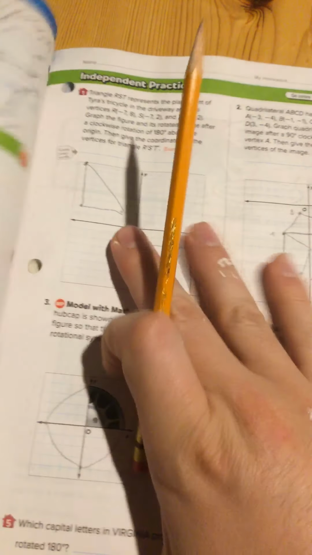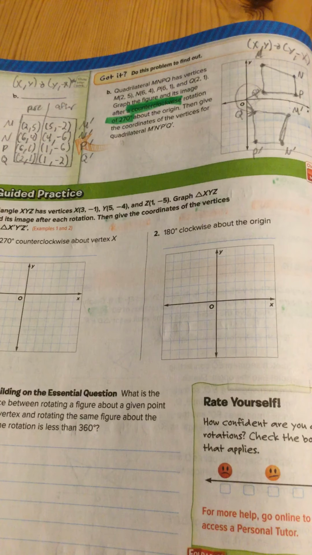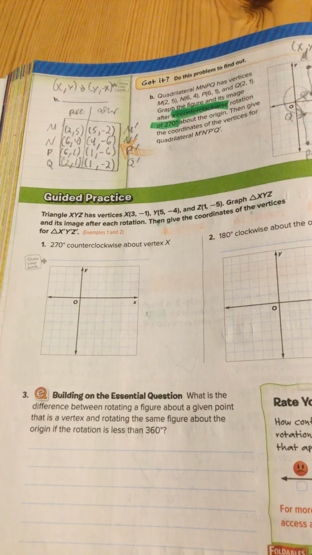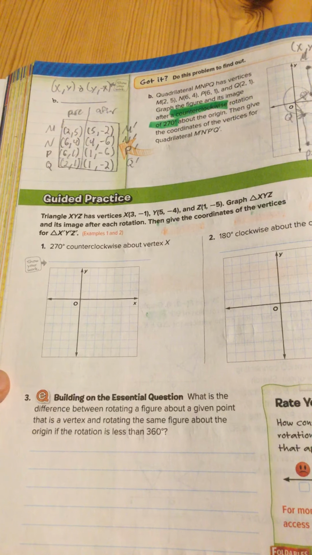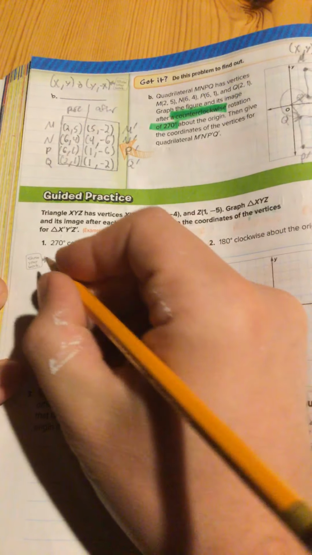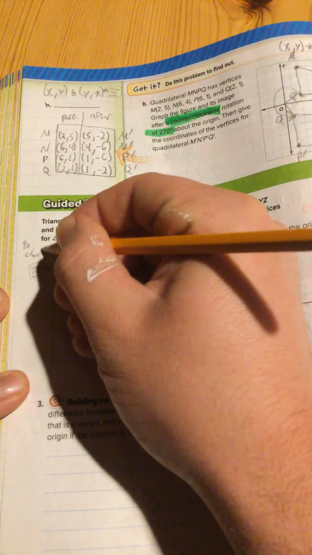All right, so let's try one. And we're going to do a counterclockwise one because once we have it as clockwise, we can just see how that works too. So 270 counterclockwise. All right, we need to change it to clockwise to figure this out. So 270 counterclockwise is 90 clockwise. So this is a 90-degree clockwise rotation. 90 clockwise. Change it to that immediately.